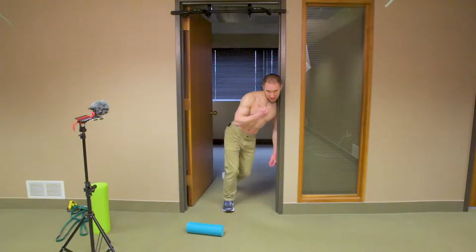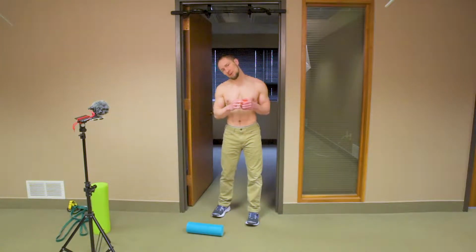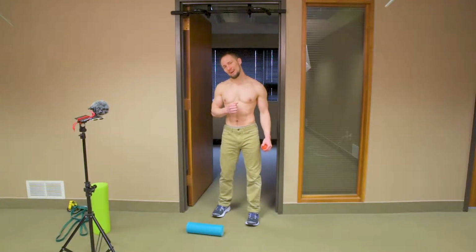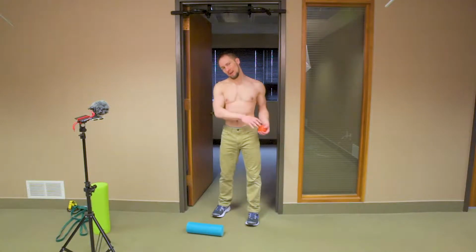And I can stretch my neck. So while I press into it, I can stretch my neck this way, and I can bring my shoulder down and back, and that'll facilitate the stretching of the trapezius up here as I'm pressing into it with the ball.